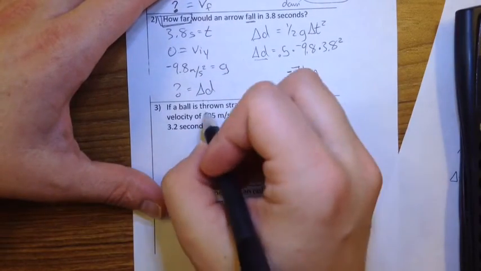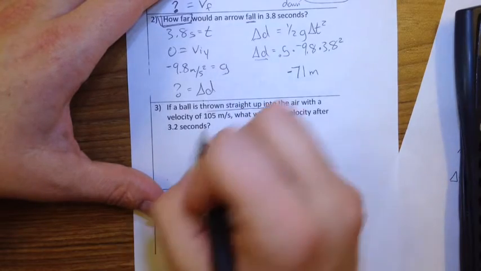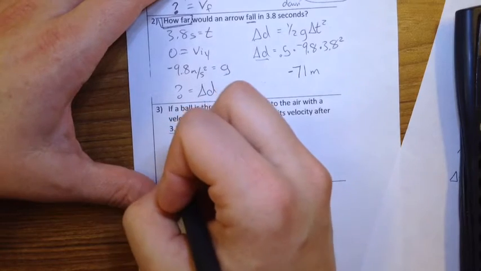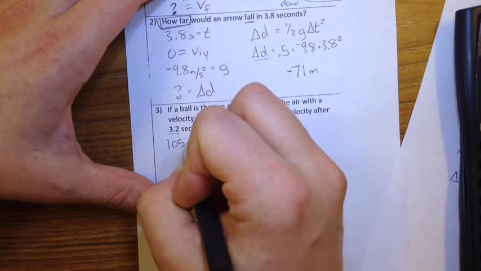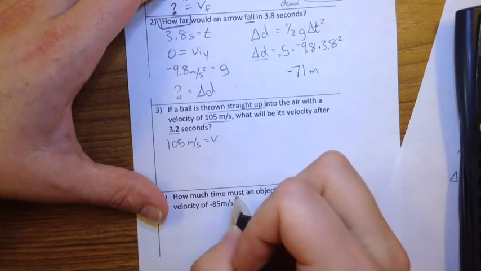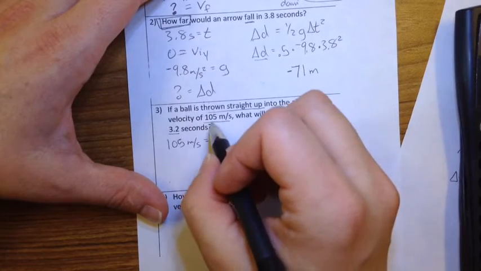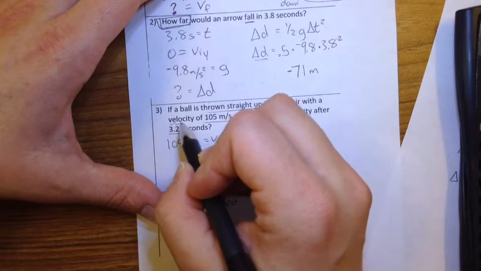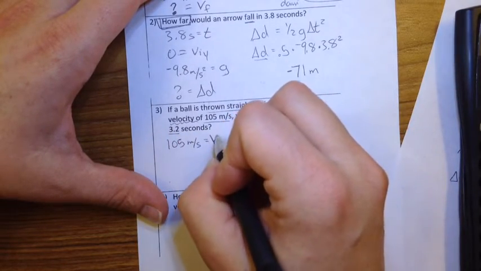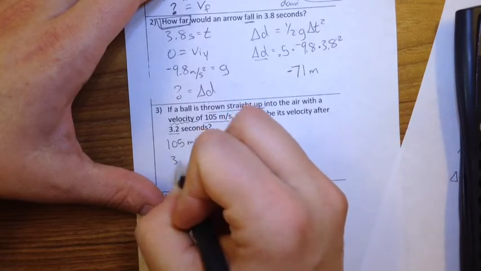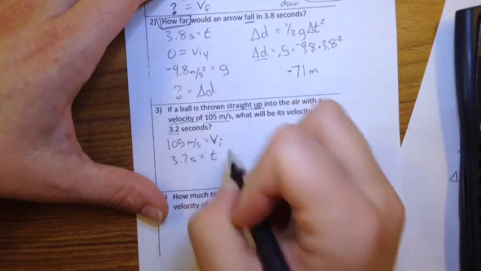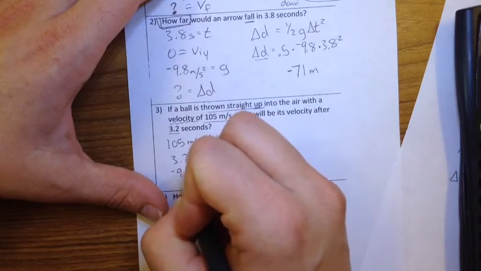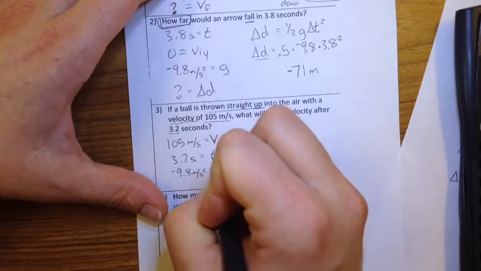Number 3, if a ball is thrown straight up into the air with a velocity of 105 meters per second, what will the velocity be after 3.2 seconds? All right, we have 105 meters per second. That's a velocity, okay? Now, if you notice, positive means it's going up, so it's positive, and that's its velocity when it's thrown, so that's going to be our initial velocity. 3.2 seconds, that's going to be time. If it's being thrown up into the air, it's going to be falling. We have gravity, negative 9.8 meters per second squared is our gravity.